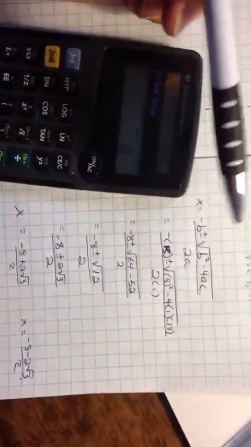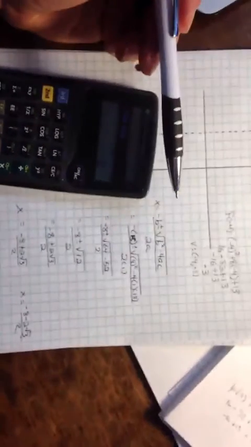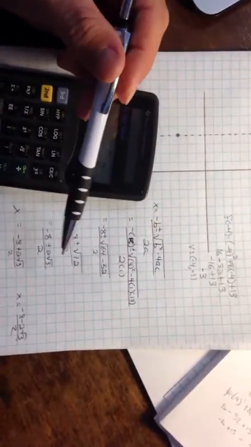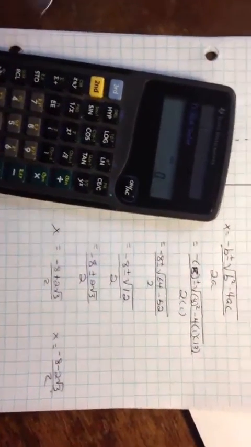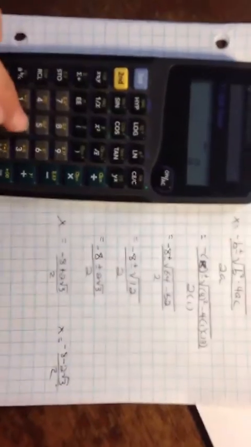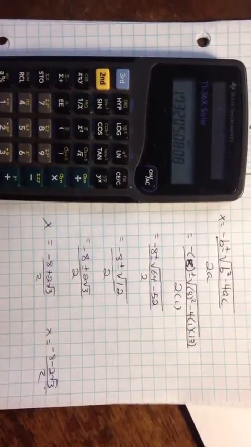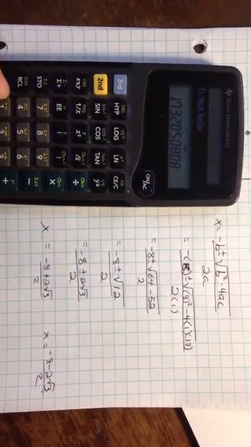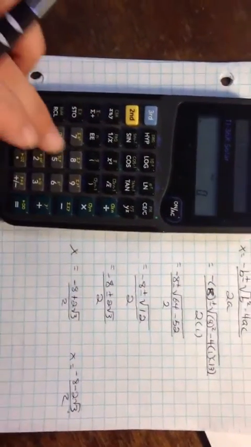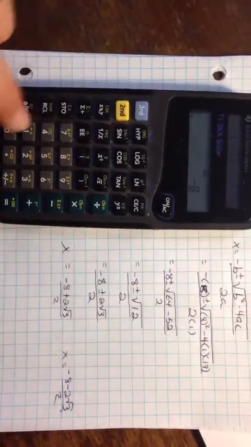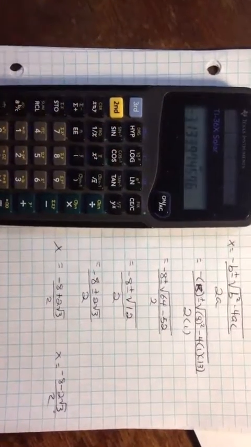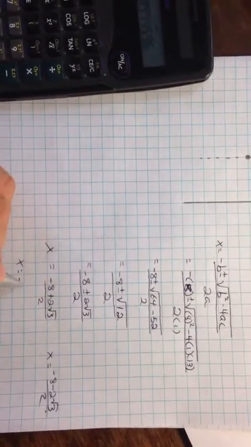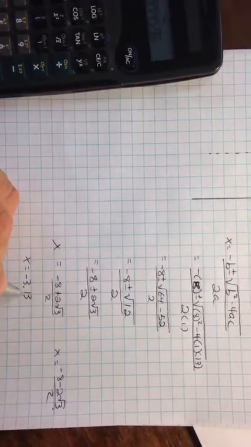Remember on the assessment, I asked you to show your work. Here's what showing your work looks like, guys. When you get down to something like this, by all means, jump to the calculator. It's a tool for these sorts of things. So we have 2 times the square root of 3. I'm going to store that. Then I have negative 8 plus the 2 radical 3, and I'm going to divide that by 2. I get negative 3.13.